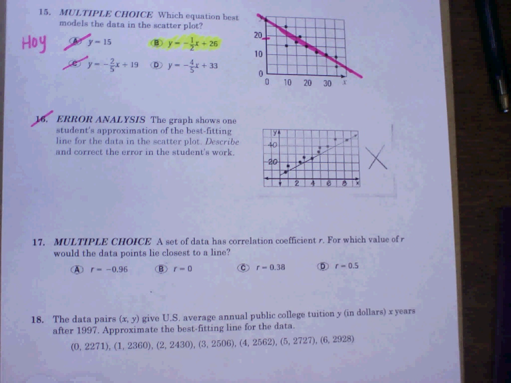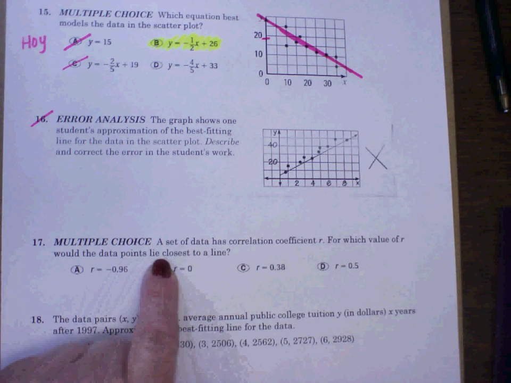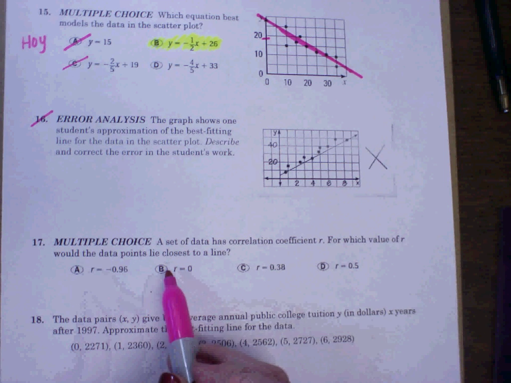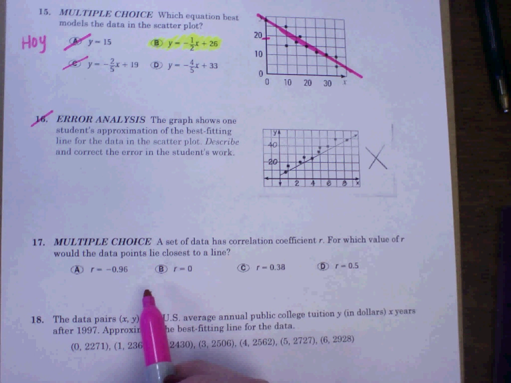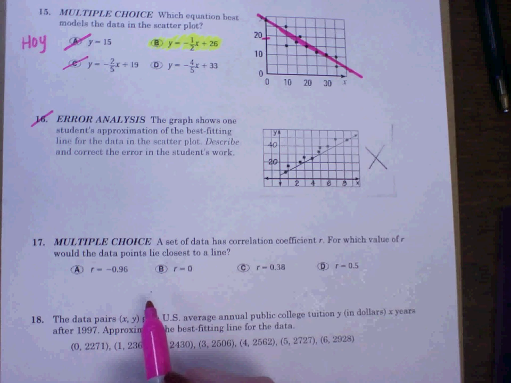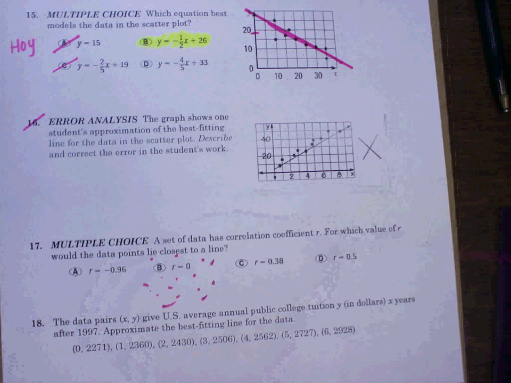It's how well what? It's how well a line fits, right? And what did we say about -1 and +1? What did we say about -1 and +1? Okay, so when the number is closer to -1 and when the number is closer to +1, what could I expect for those points to look like? Close or spread apart? Close. So which one of those data points lie closest to a line?